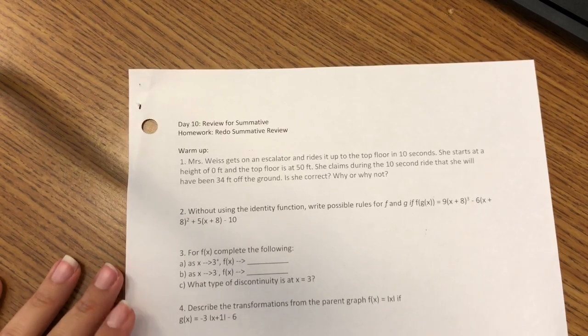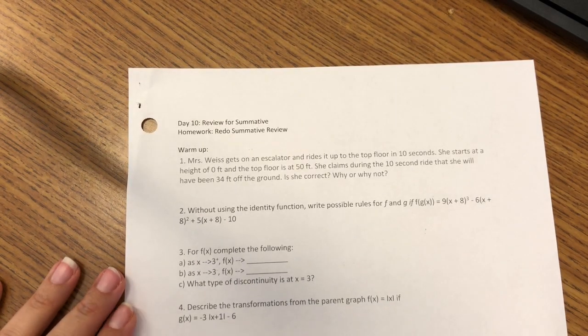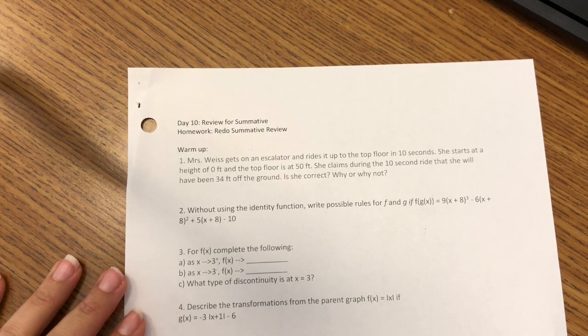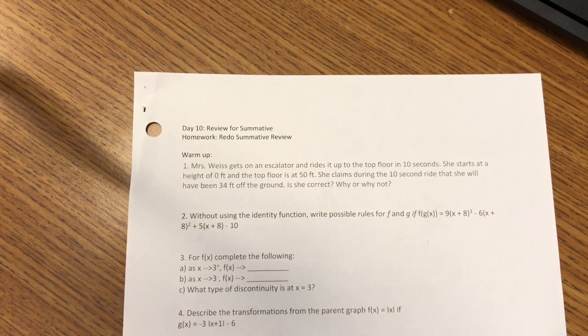Okay, so that is all the homework. The next page in the packet is a nice summative review warm-up, so I'm going to do that as well.